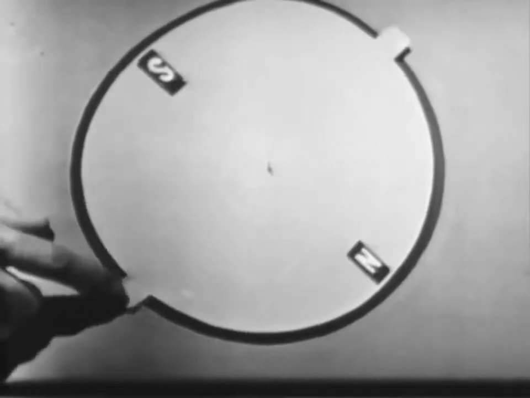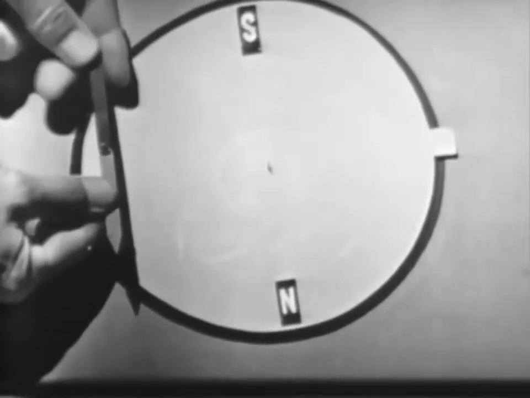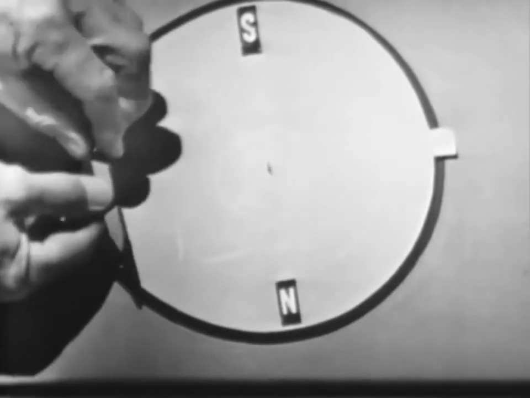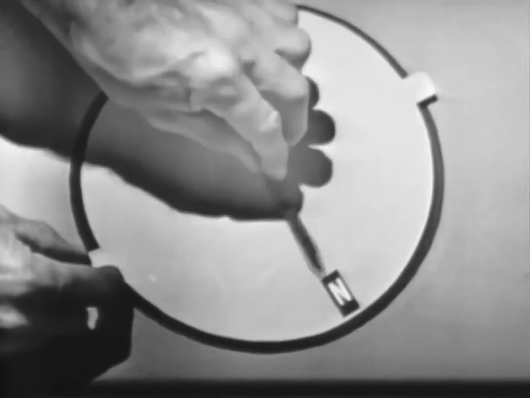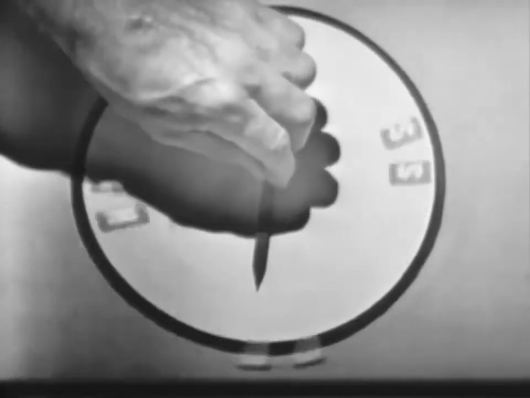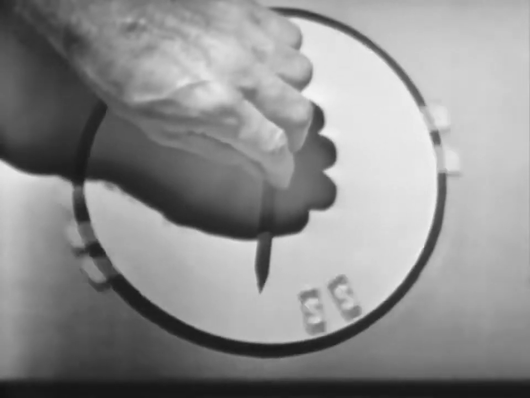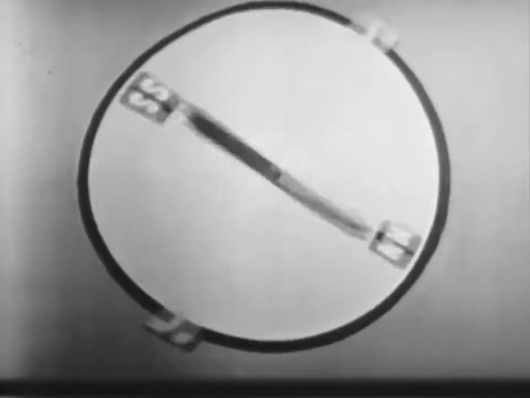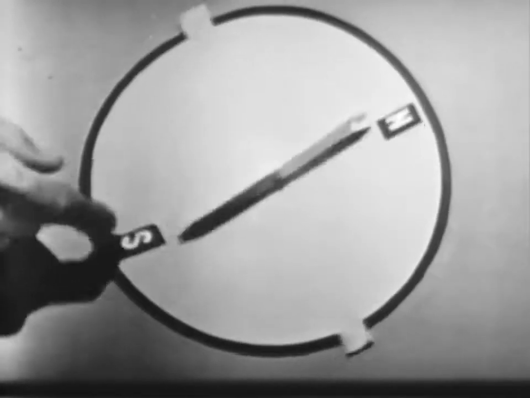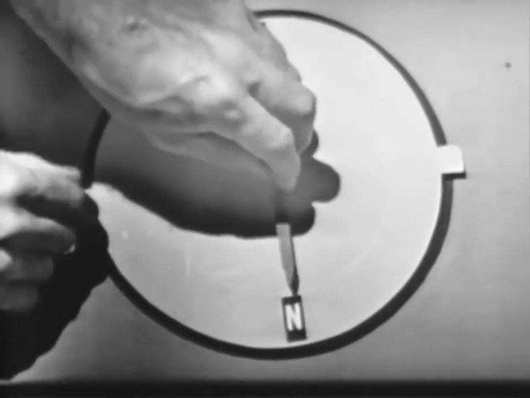Now, the principle we want to show you here is that if we take another magnet, such as this compass needle, and put it on the pivot, in other words, so it's free to rotate, and we spin the cardboard disc, we have a rotating magnetic field. You'll notice that the compass needle picks up the rotation of the rotating magnetic field, tries to align with it. Now, this is an extremely important principle.